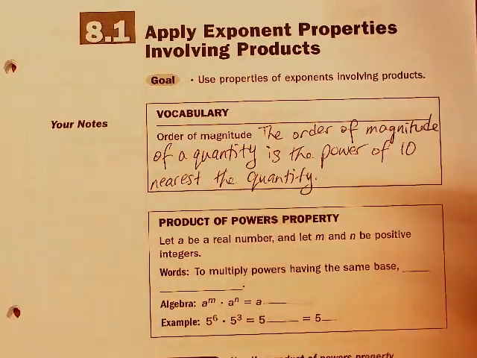Product of powers property. Let a be a real number and let m and n be positive integers.